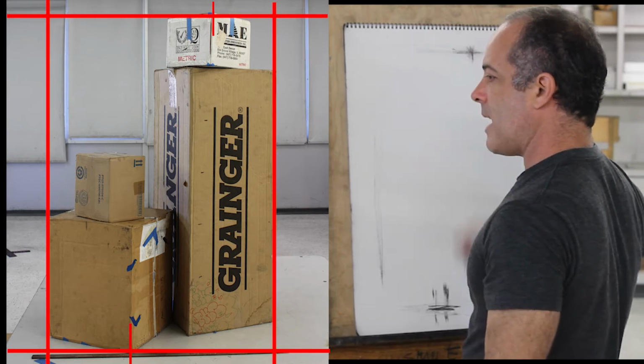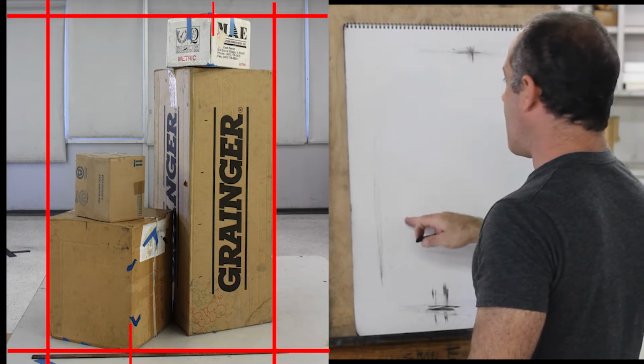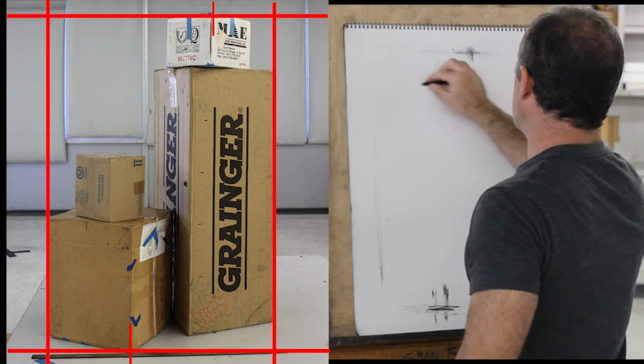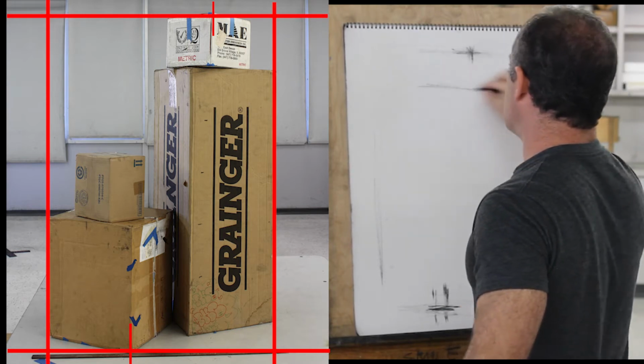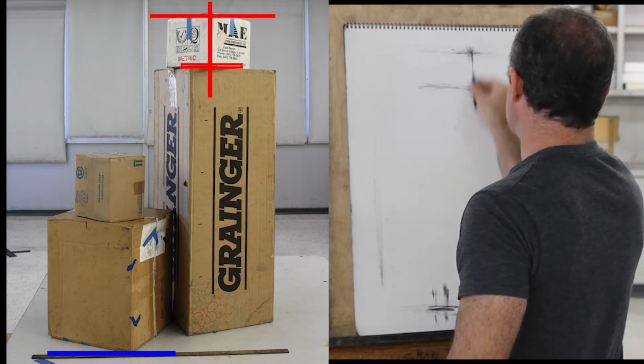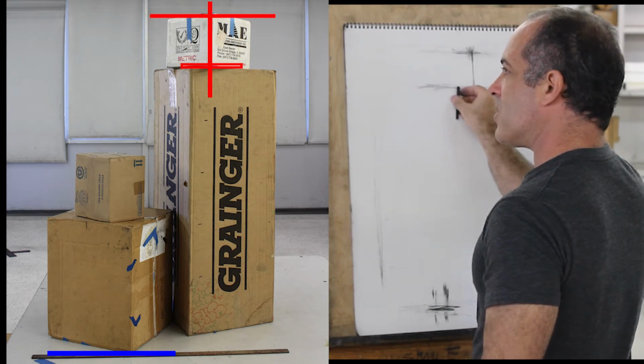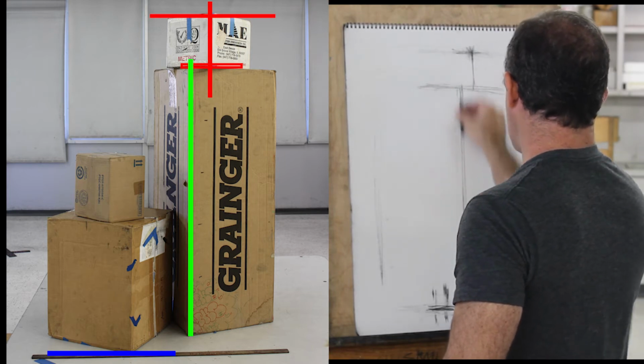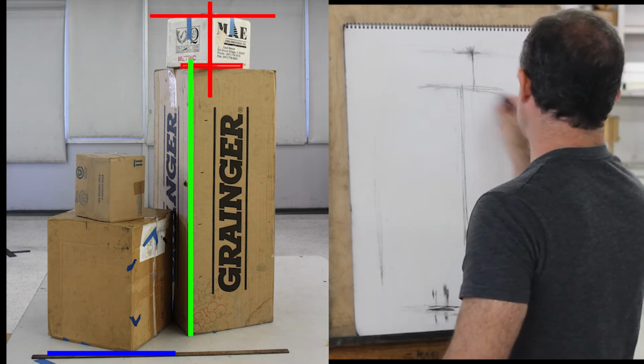So once I establish those boundaries, then I'm going to start to break down the drawing. I'm just going to draw for a little bit. This represents the white box. This is the edge of that box. I'm not trying to draw anything in particular other than the most obvious references.